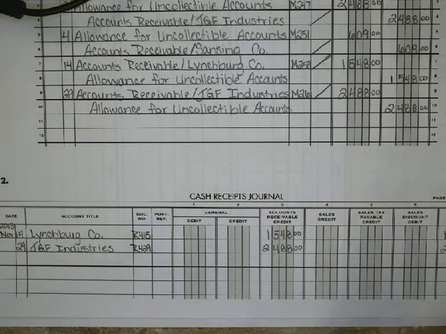Now we're going to move on to part 2. So if we look back at our directions, it says post each entry to the customer accounts in the accounts receivable ledger. And then number 3 says post general ledger entries to the general ledger. Okay? So we're going to go ahead and do our posting.